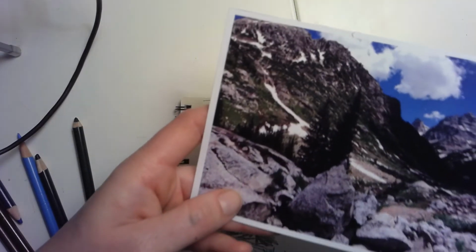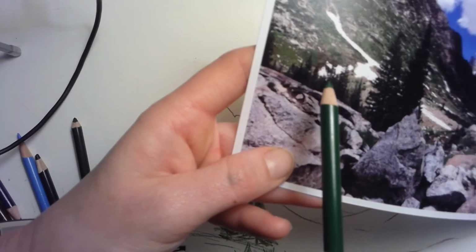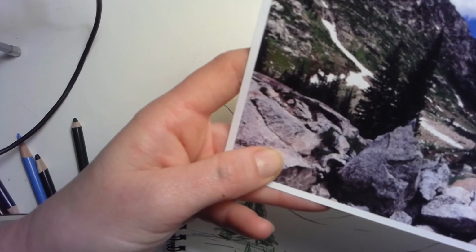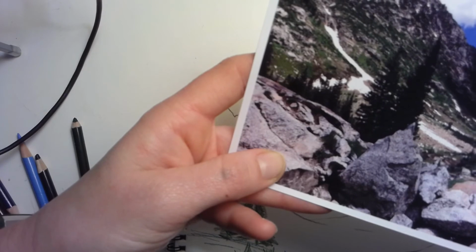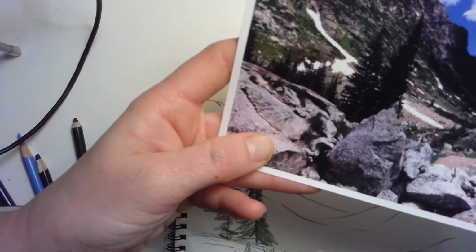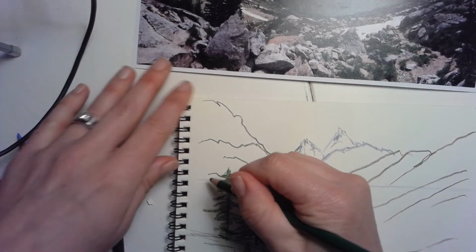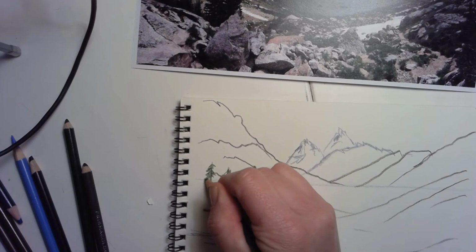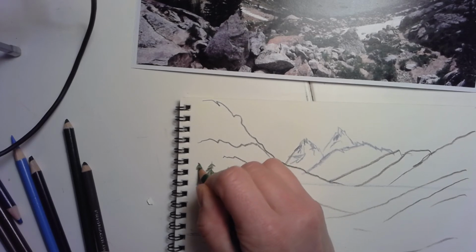So why do you think that those trees back here are smaller than these guys? You think they're just like little kid trees? Or do you think maybe they're further back than these? Ding, ding, ding. They're further away. So they're going to be smaller.